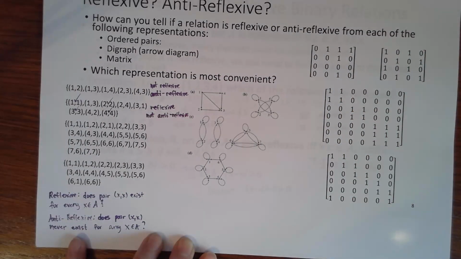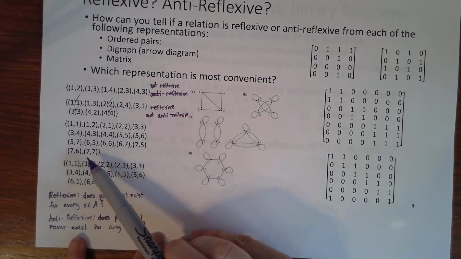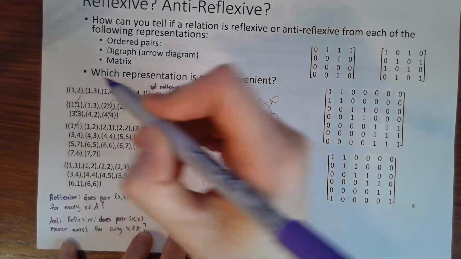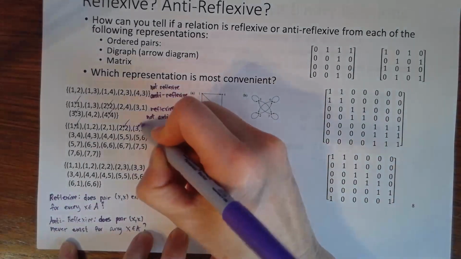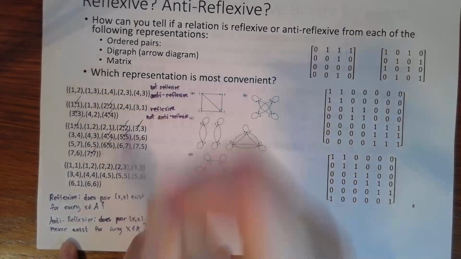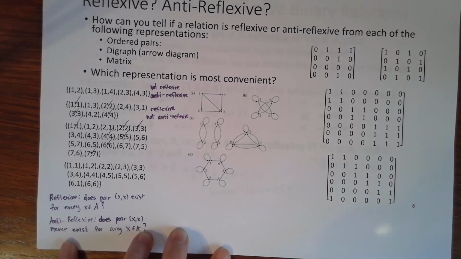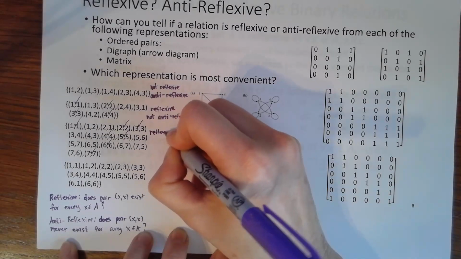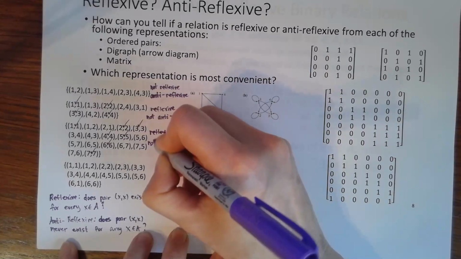Now this one goes from 1 to 7, so we're going to have to look for 7 different pairs. We've got (1, 1), (2, 2), (3, 3), (4, 4), (5, 5), (6, 6), and (7, 7). All of them show up, so this one is reflexive, and it's not anti-reflexive.